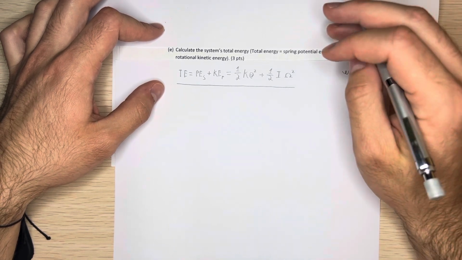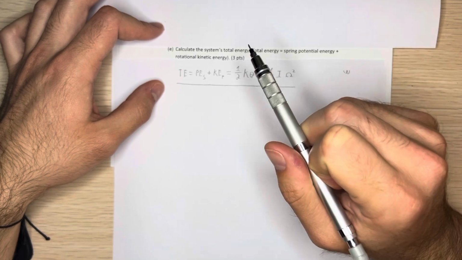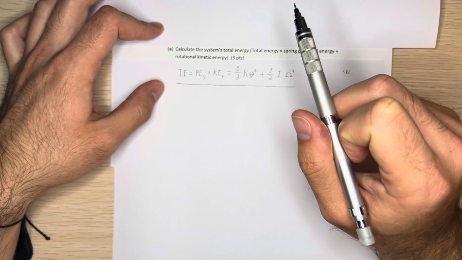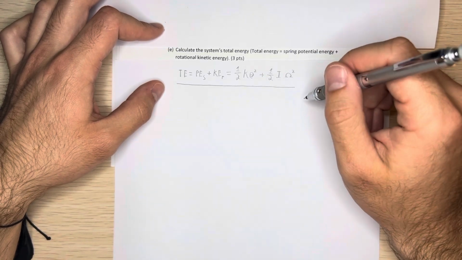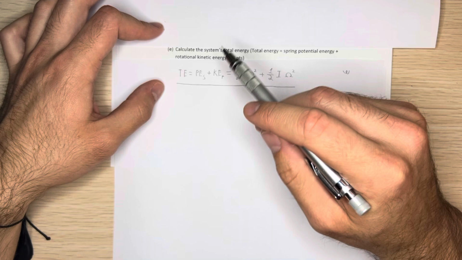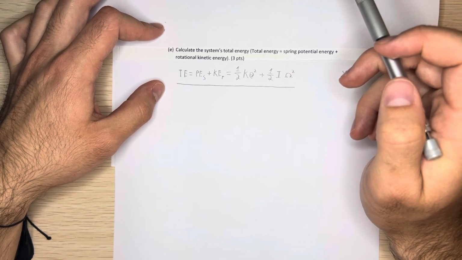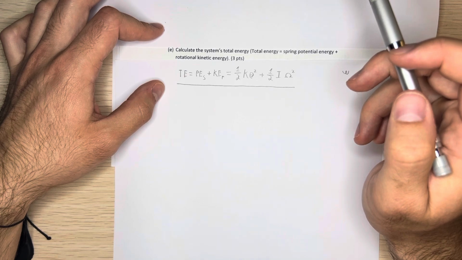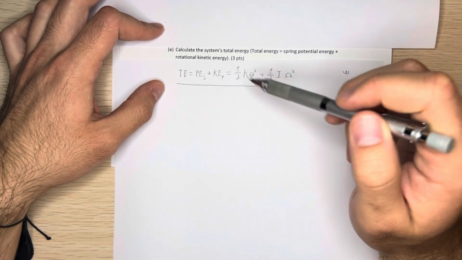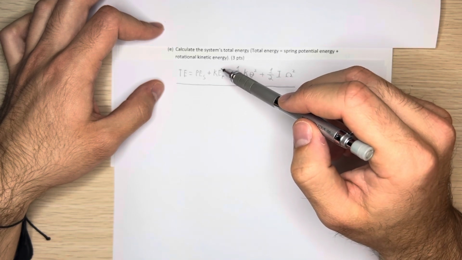If you remember from the past problem, it gave us theta at time 0 and the angular velocity at time 0. And we can use those values because at any point in time, because it's a simple harmonic system, the total energy will always be the same. The potential energy and the kinetic energy are just going to swap values.